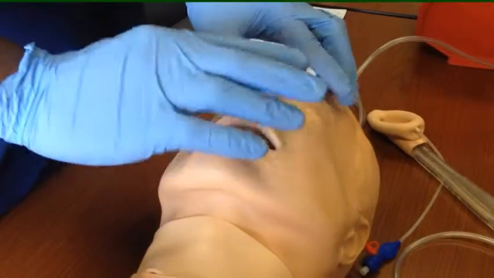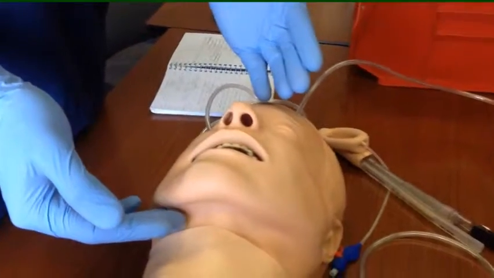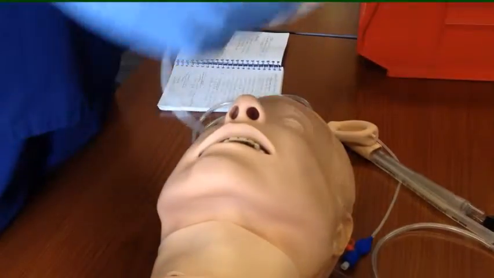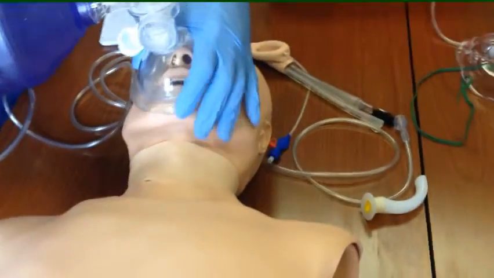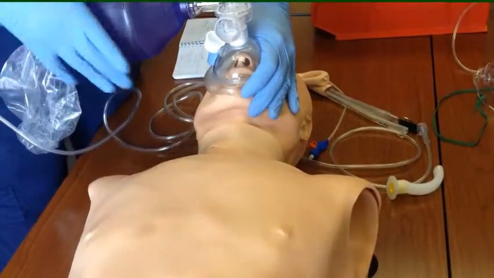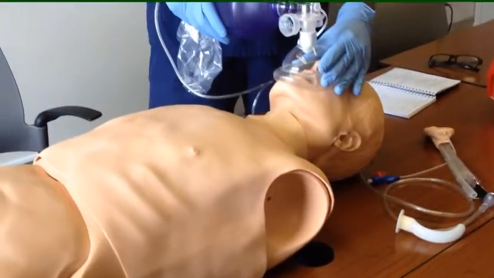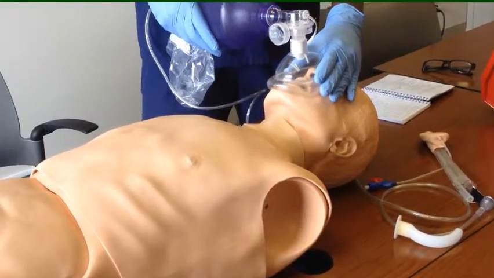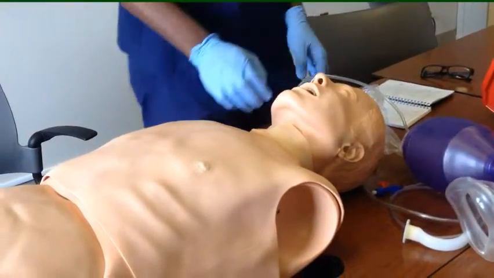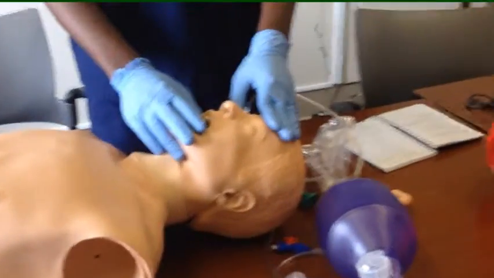If we put our NPA in the right location, it should be taking the tongue all the way off from the back of the throat. And that means when we start bagging this patient, we know that it's in the right place. We shouldn't be facing any resistance. And as you can see, the more I bag, the more we see the chest rise. So that means we have our NPA in the right position, and we are achieving our purpose of providing air support to our patient.